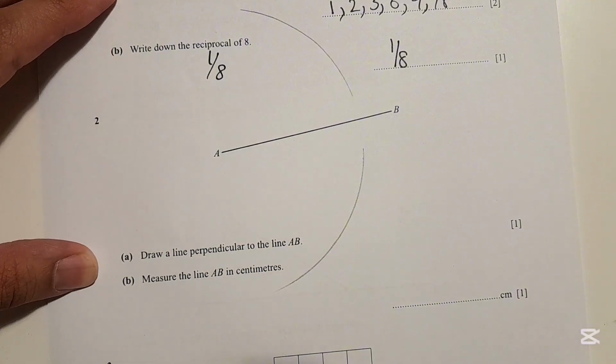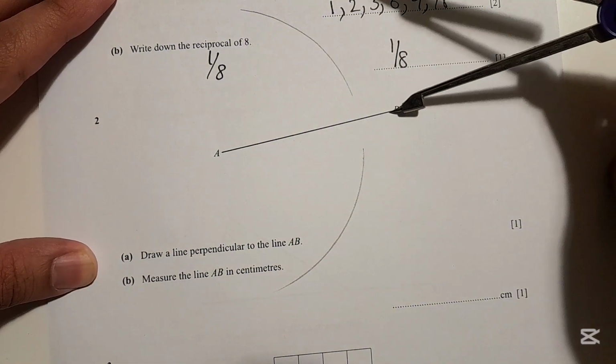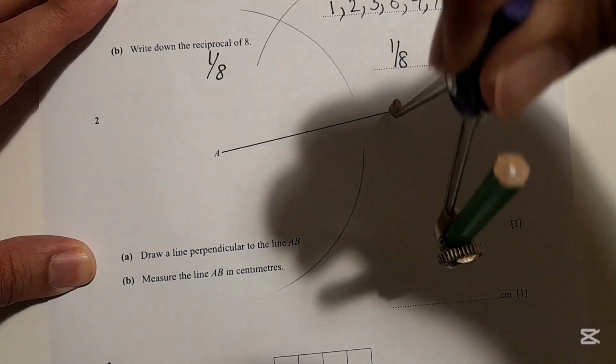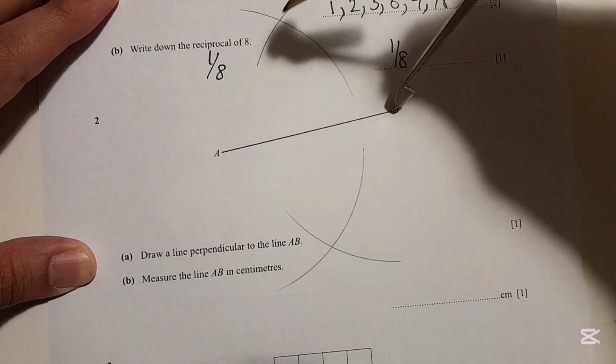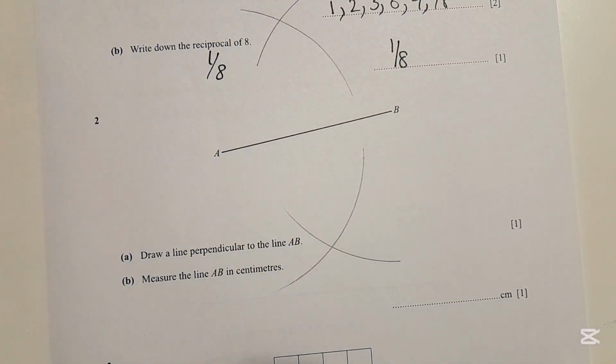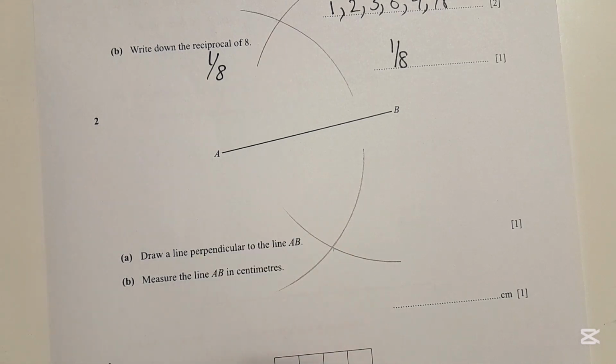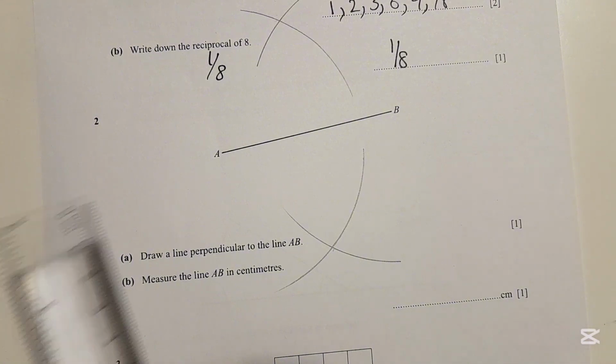Then we will do the same thing from the point B like this and like this. Then we will draw a straight line joining these both points, this and this point together. By joining these both lines, you will get a perpendicular line on the graph.